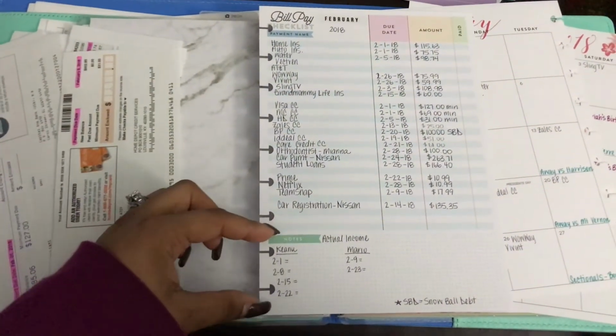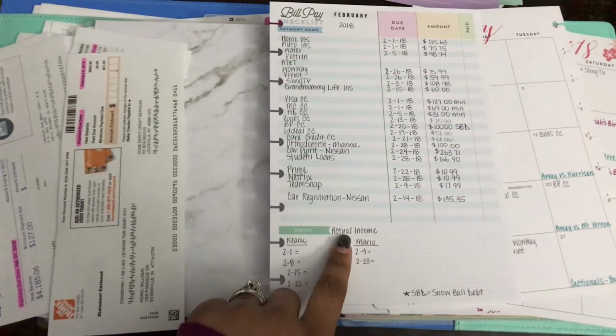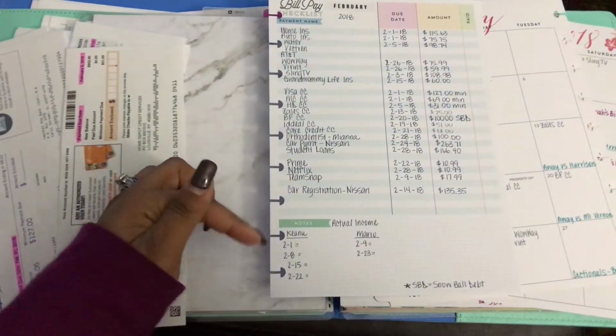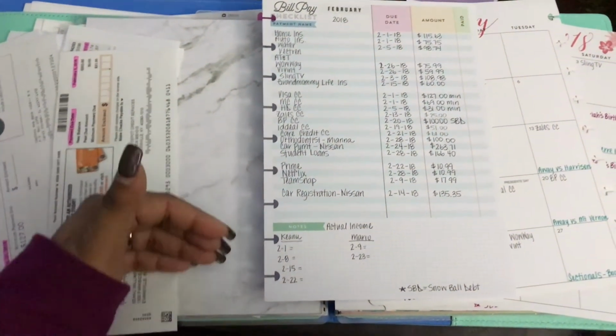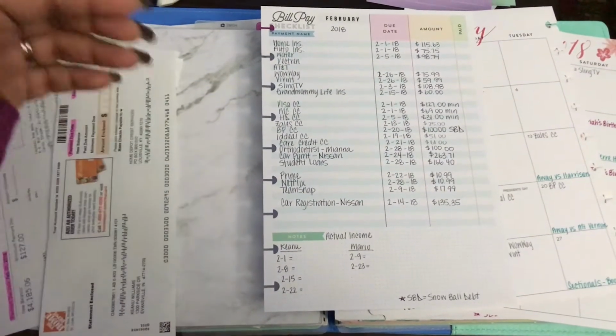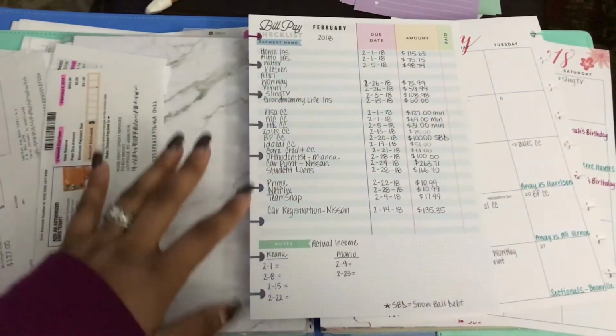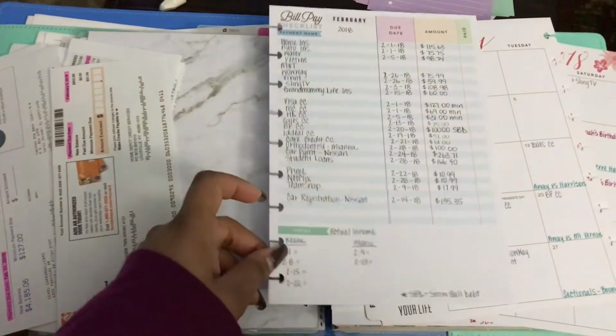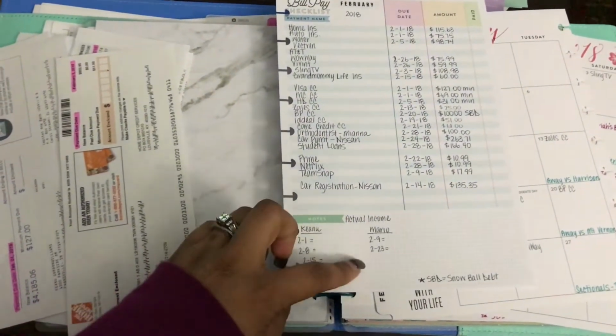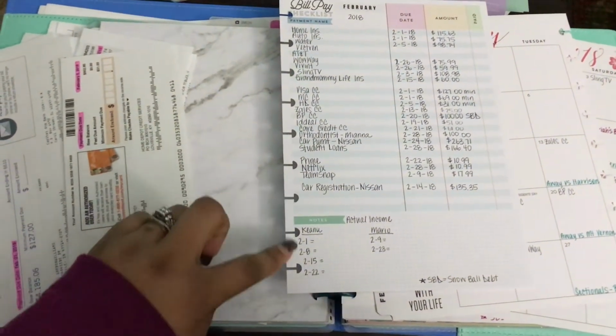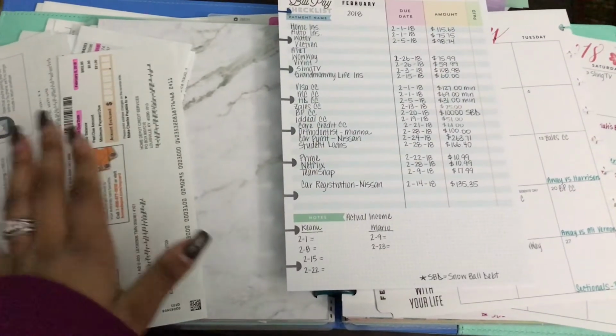Then at the bottom in the note section, I like to make note of what our actual income is. So then I can say, okay, where is all of our money going? So here is where I just record. I get paid every week. My husband gets paid every other week. And so here I just record what we actually get paid.